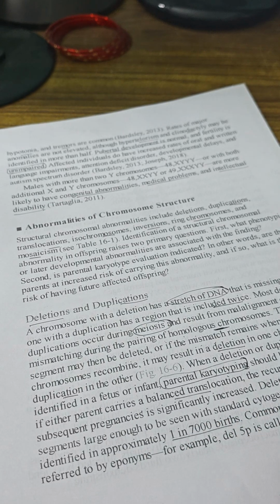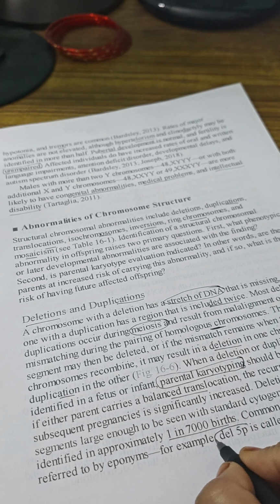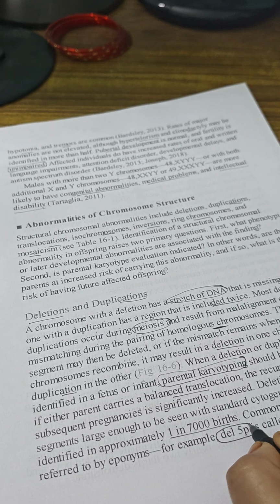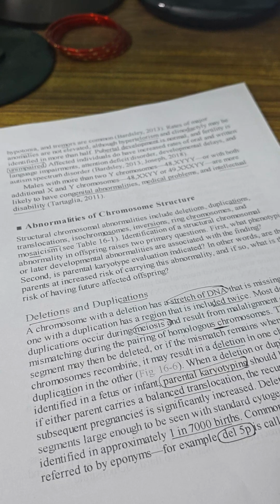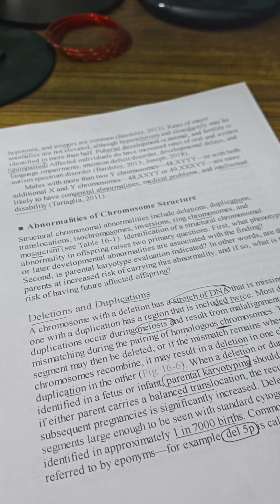Deletions involving DNA segments large enough to be seen with standard cytogenetic karyotyping are identified in 1 in 7,000 births. A common deletion may be referred to as 5p minus, such as deletion of 5p, chromosome number 5 short arm. This is associated with Cri-du-chat syndrome.